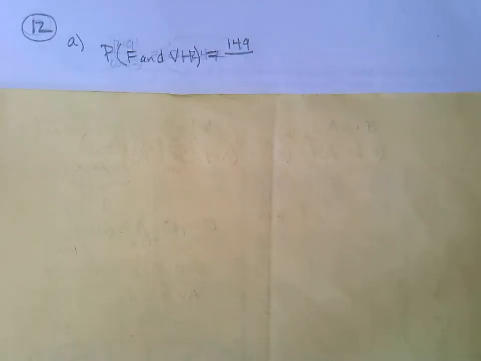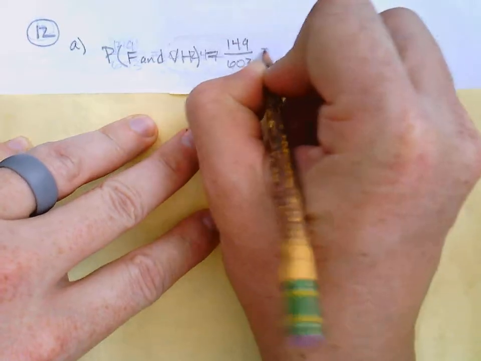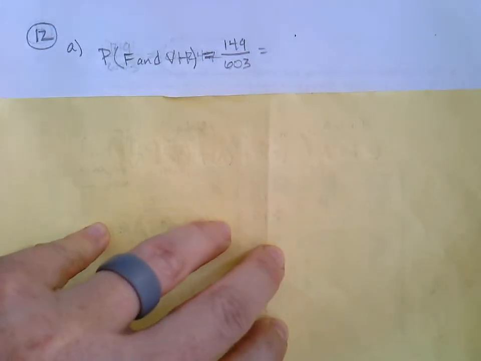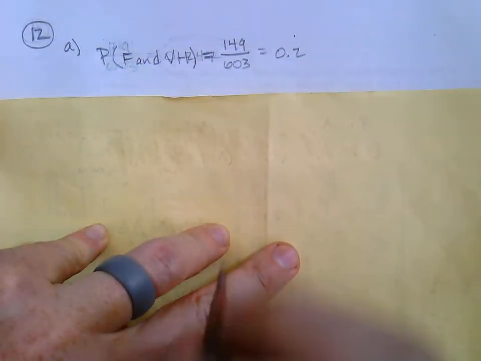Out of how many? Out of all the people that did the survey, right? 603. And I just erased the answer, 149 out of 603. And we're going to round this to 3 decimal places. I think that'll be good. 0.247.